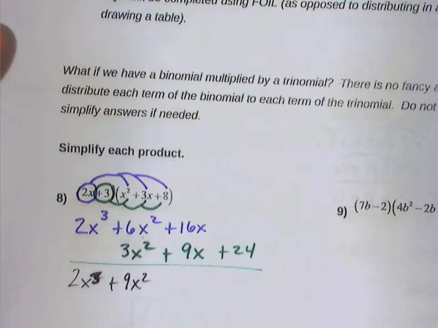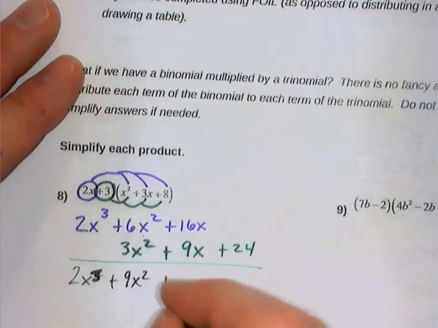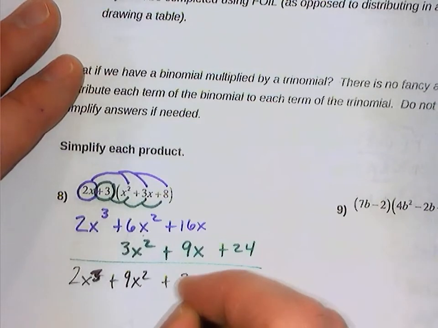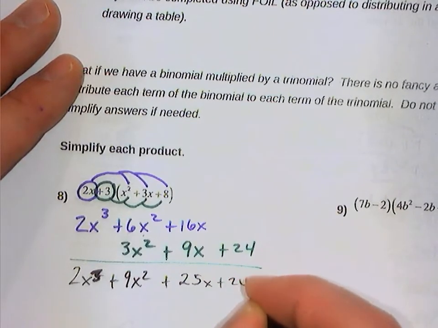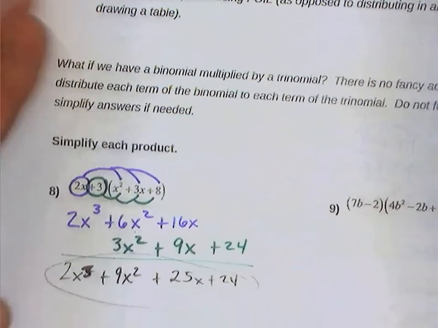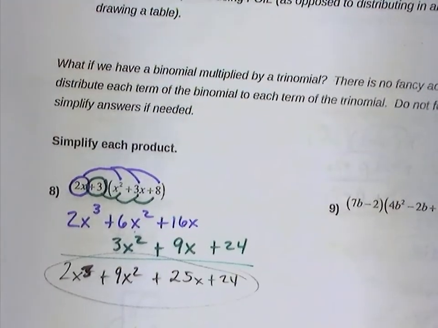Oh, man. What's 9x plus 16x? 25x and then plus 24. Okay. So that's, again, the basic idea of what we're doing. If I have a binomial times binomial, I get 4 terms. If I got a binomial times trinomial, 2 times 3 is 6 terms.